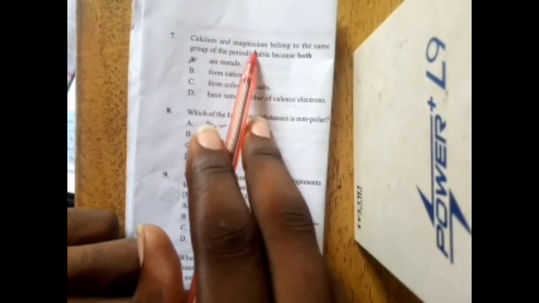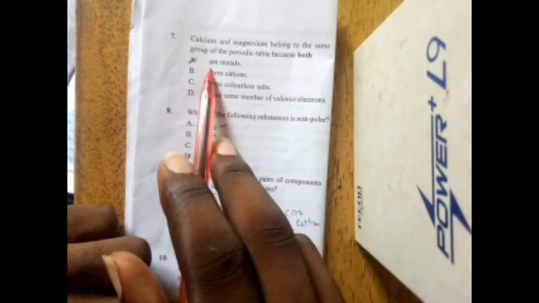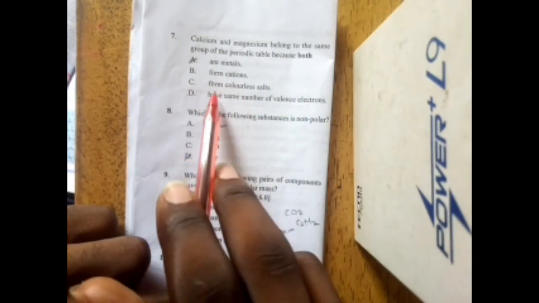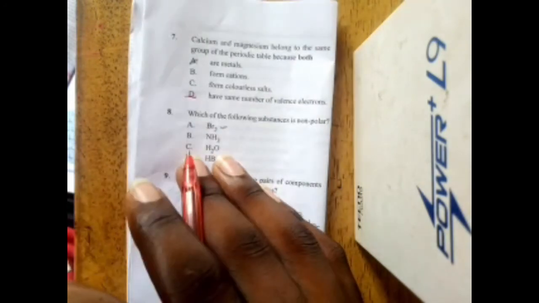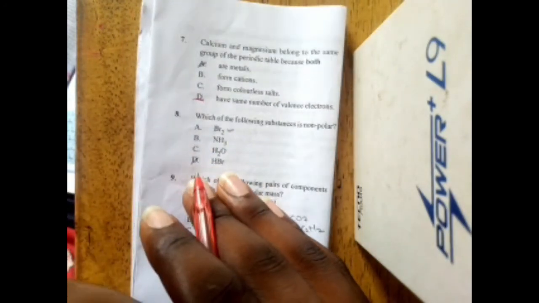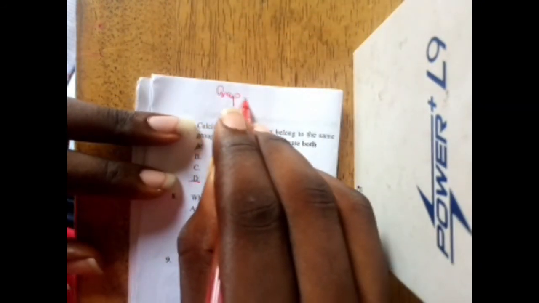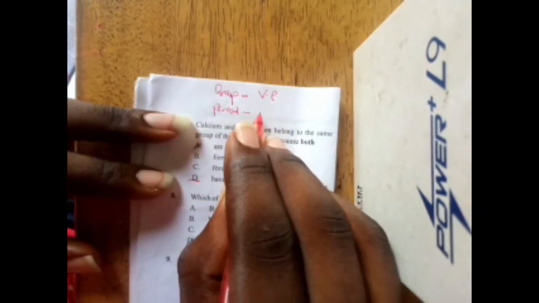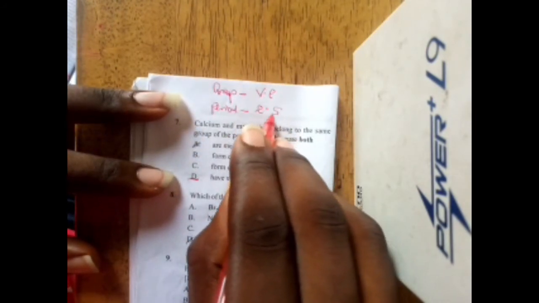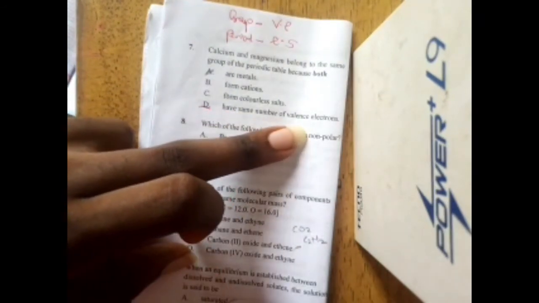Here we have calcium and magnesium belonging to the same group of the periodic table. Is it because both are metals, because both are cations, because they both form colorless salts, or because they both have the same number of valence electrons? The answer is that they both have the same number of valence electrons, so they belong to the same group. Remember that to belong to the same group, you must have the same number of valence electrons, whereas to belong to the same period, you must have the same number of electron shells. So the answer is this, because they have the same number of valence electrons.